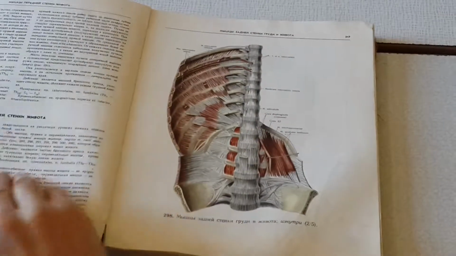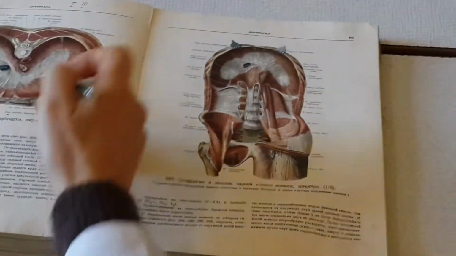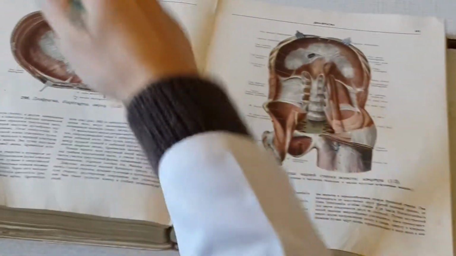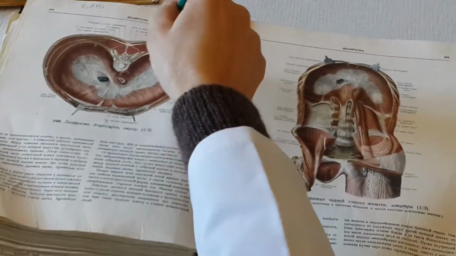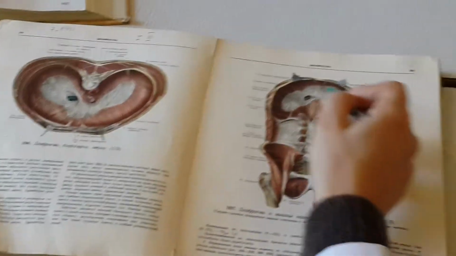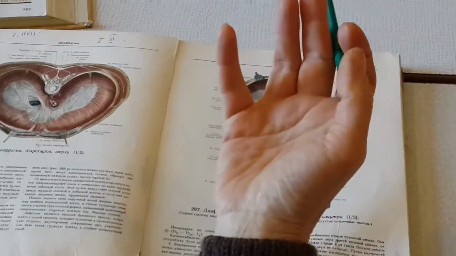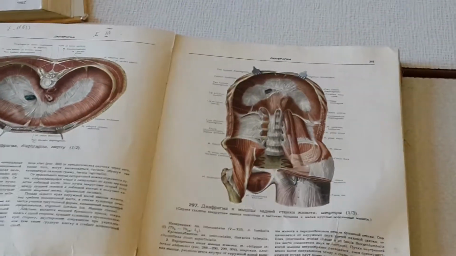Where is the diaphragm located? This is the diaphragm. This is the superior view of the diaphragm from the thoracic cavity, visible on this surface. This is the inferior surface, or inferior view, of the diaphragm from the abdominal cavity.